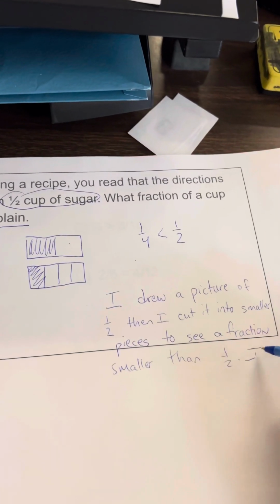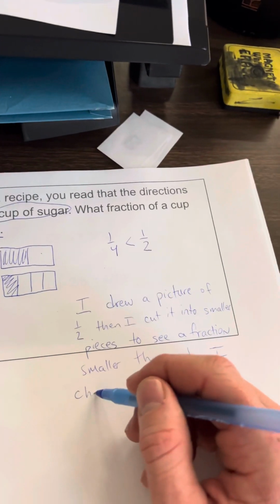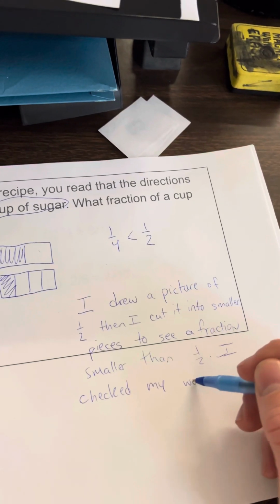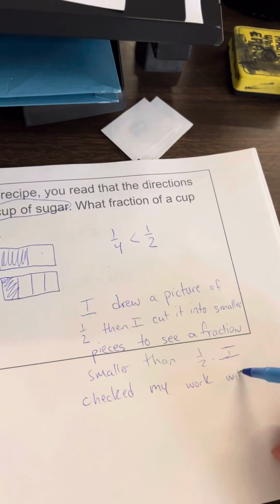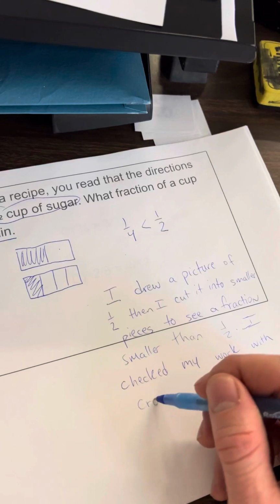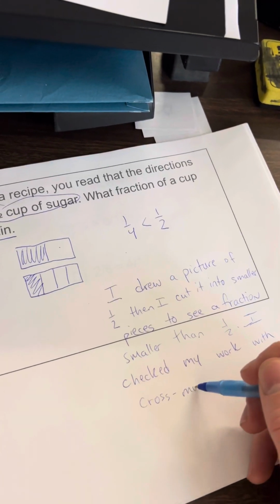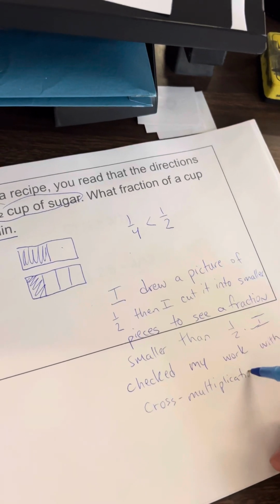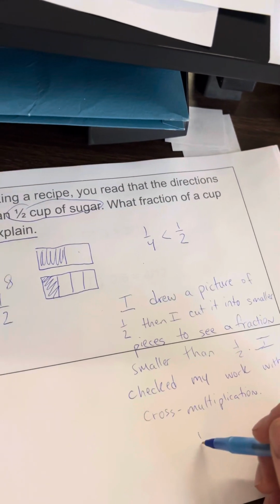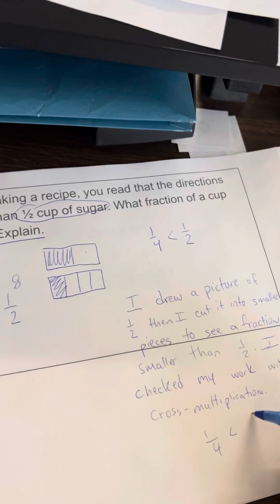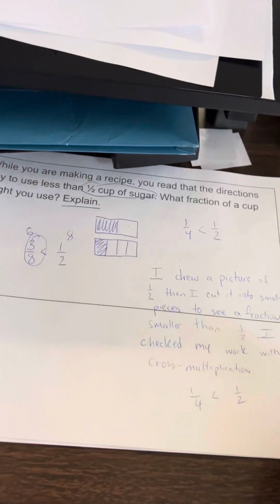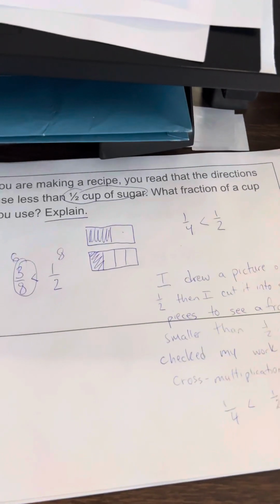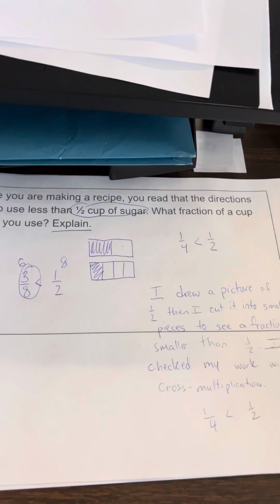I checked my work with cross multiplication. One-fourth is less than 1/2. Okay? I could have also used 1/5, 1/6, 1/7, 1/8, right? These are all just smaller pieces.